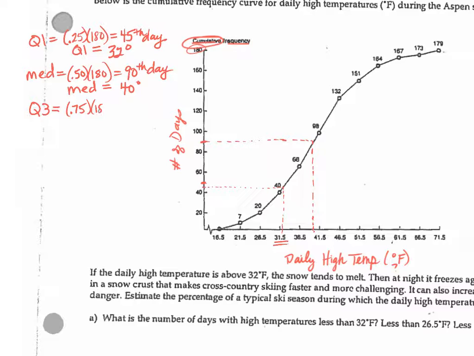So 75% of 180 days is the 135th day. I'm going to say 47 degrees. Okay, so my Q1 occurred on the 45th day, and that was 32.